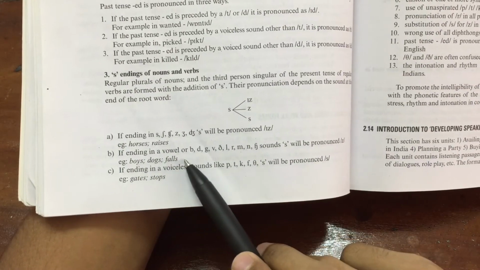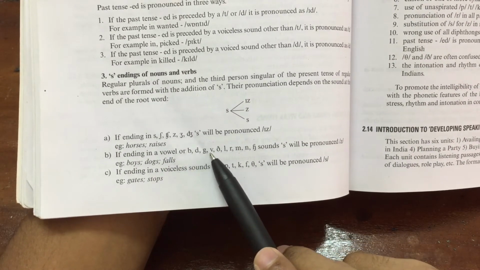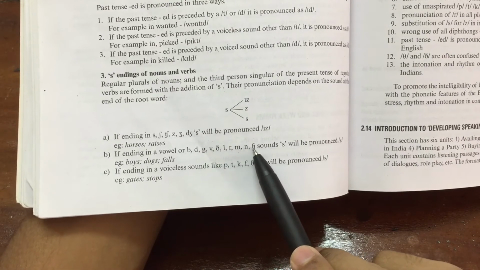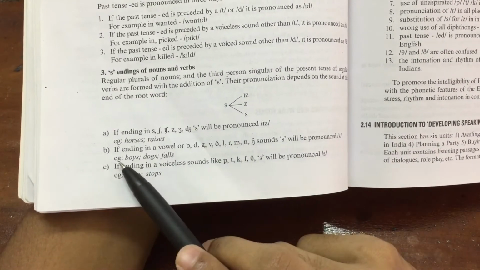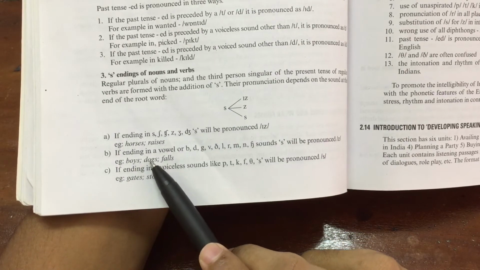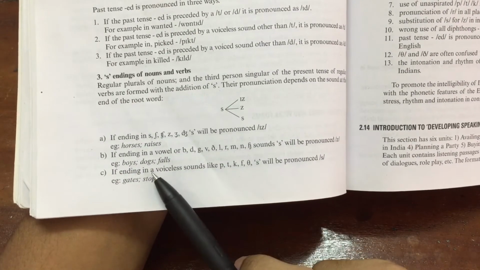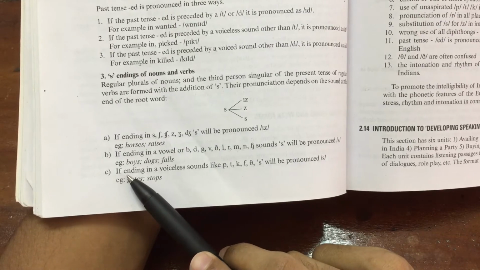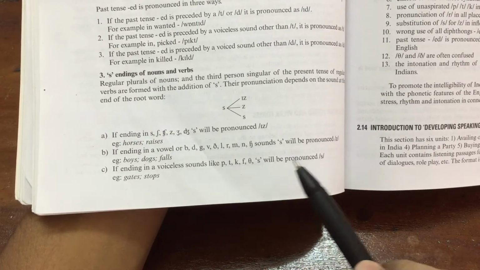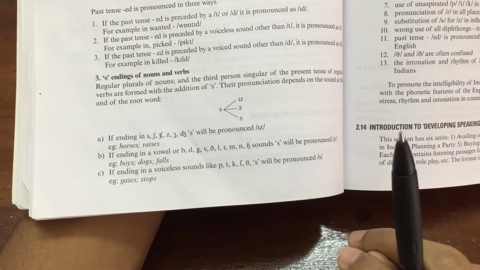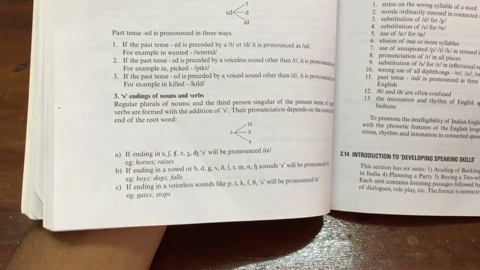If the ending is in a vowel or b, d, g, v, l, r, m, n, then the s will be pronounced z. For example, boys, dogs, falls. Those are all examples. And if the ending is in a voiceless sound like p, t, k, f, then the s will be pronounced s. For example, gates, stops, etc.